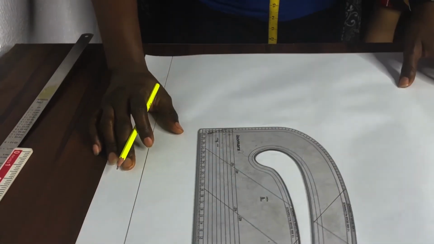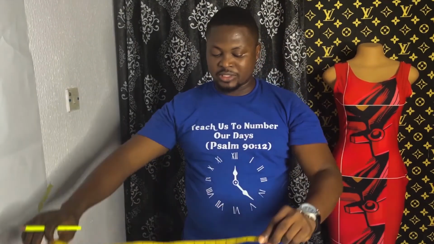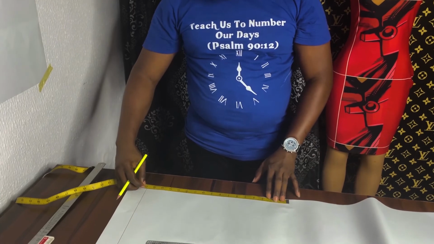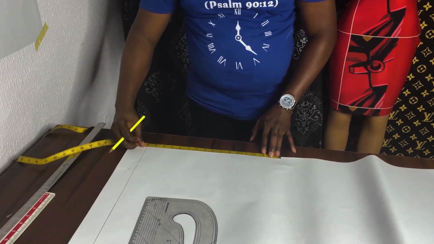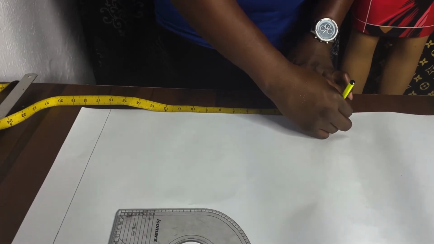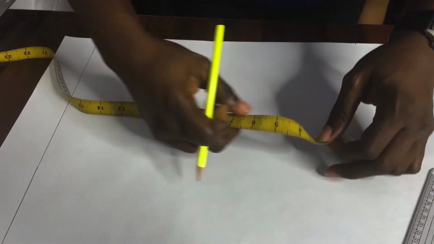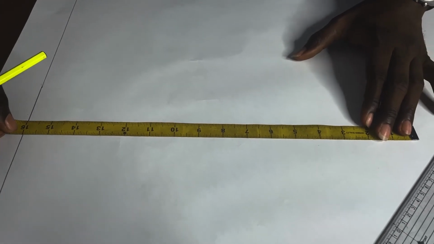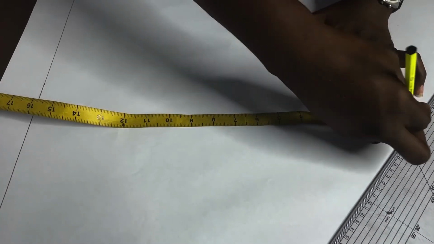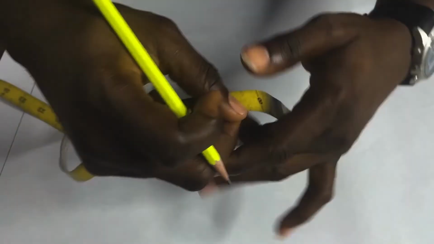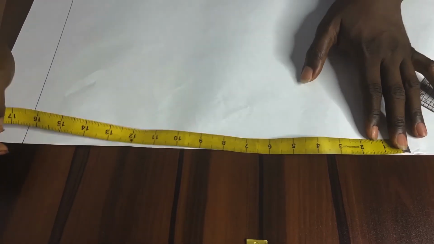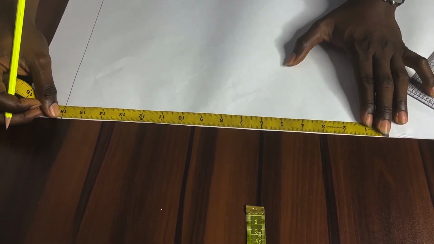I'm going to be working with the measurements I took in the last video. First, we took a measurement of the full front length, which was about 16 inches. So from this margin, I'm going to measure down 16 inches as my full front length. You can use an equidistance of this so as to have a very straight line.